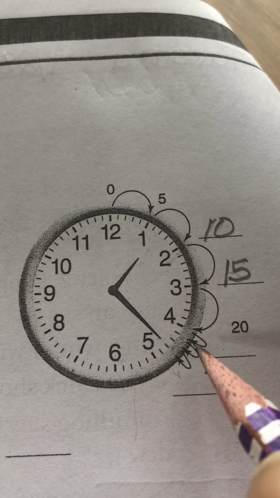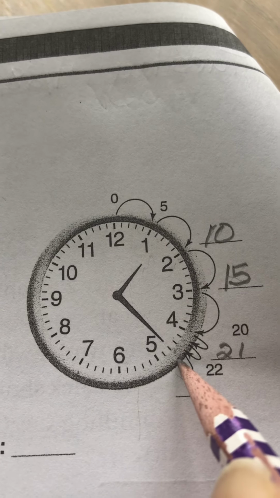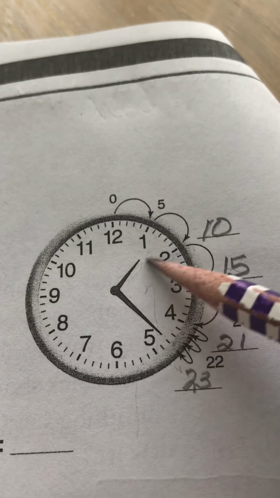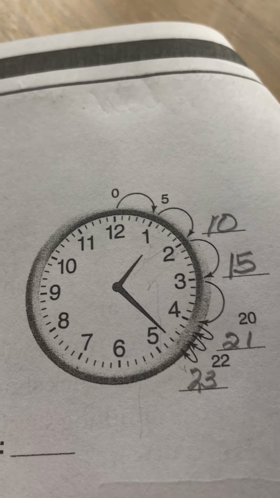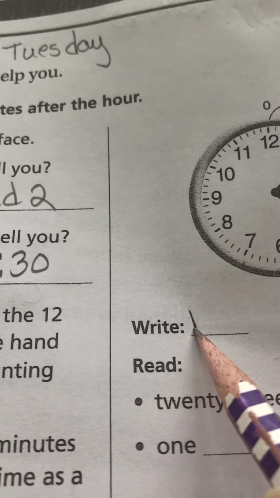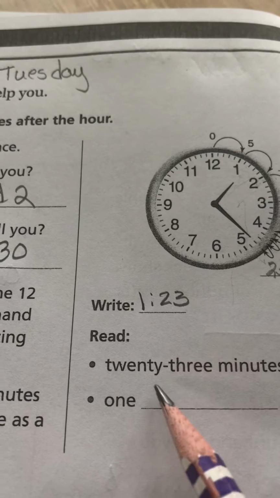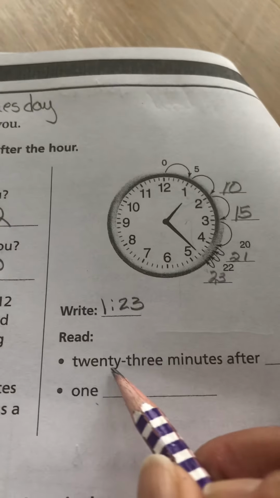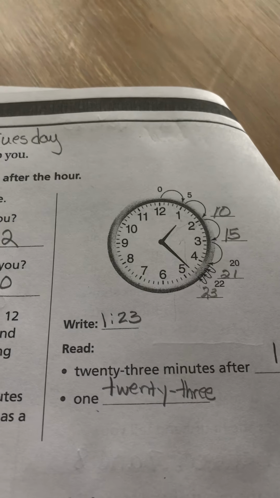Now we've got to count minutes. That's why they have these little pointers. So this would be 21. That's 22. And then the next one after 22 would be 23. So now do we know what time it is? Knowing that the short hand is between the 1 and the 2, which means it's the 1 o'clock hour, but it's moving toward the 2 because the 2 o'clock hour will be coming soon. So we know it's before 1:30. What time is it? It is 1:23. Now we can read that. We just did 1:23. Now we can write it 23 minutes after 1. And then we can write it again, 1, and then we can write the words 23. Everybody got that? All right.